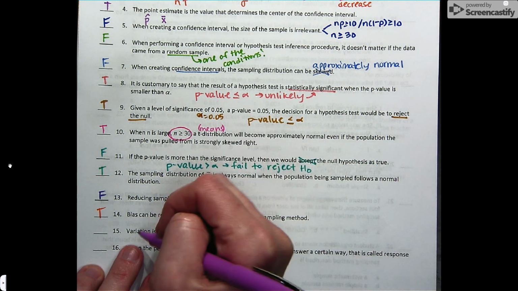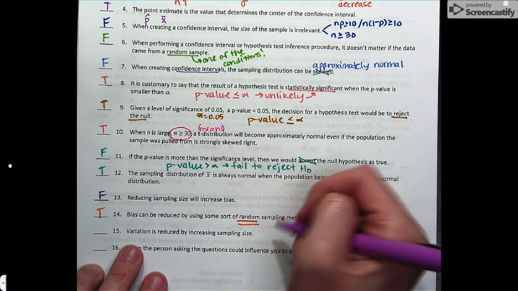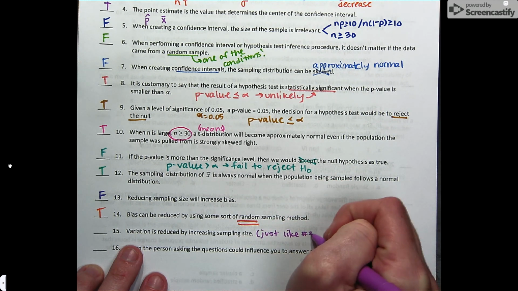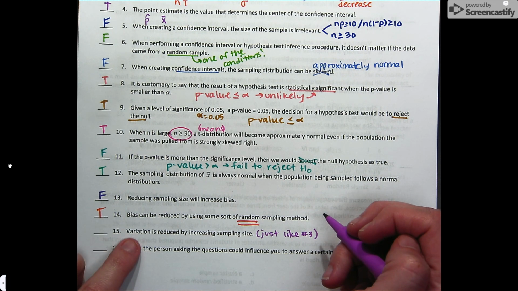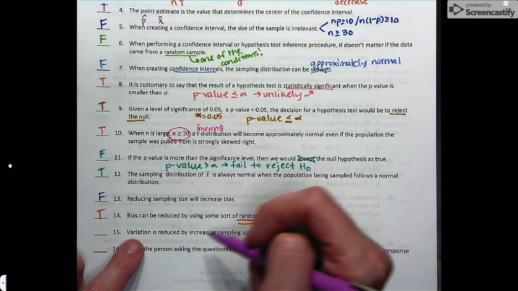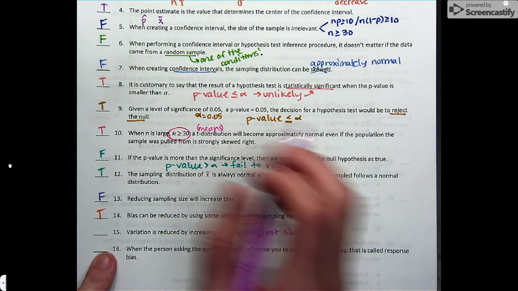Number 15, variation, which is also known as spread, is reduced by increasing the sample size. This is just like number 3 up above. If you increase sample size, standard deviation will decrease. Well, standard deviation is a form of variation. So that's kind of the same question, but you should know that if you increase sample size, the spread of a distribution will be reduced.